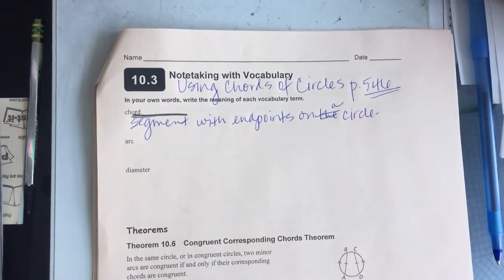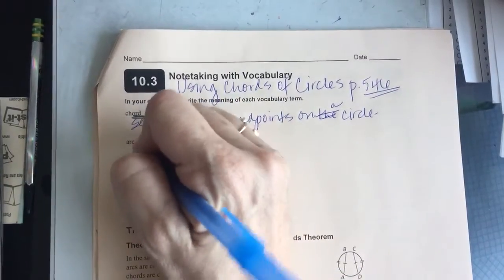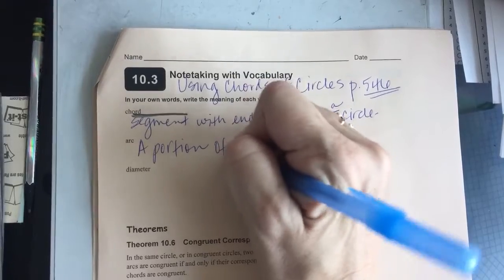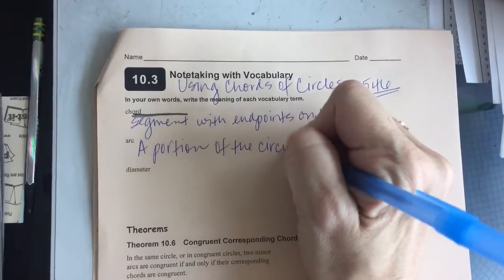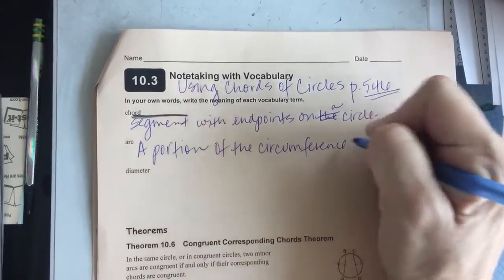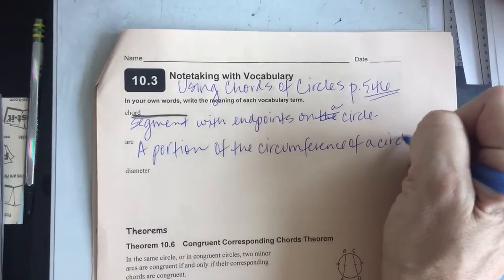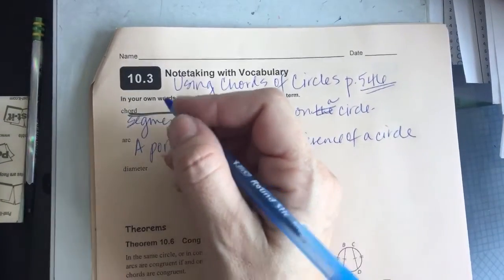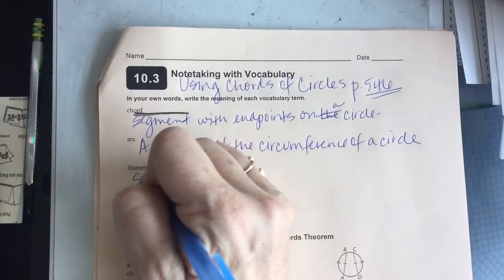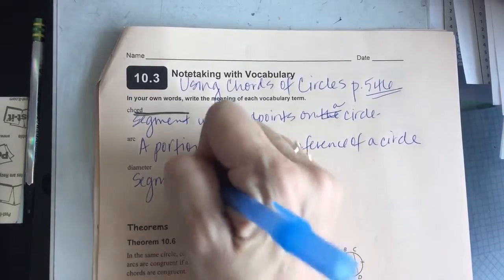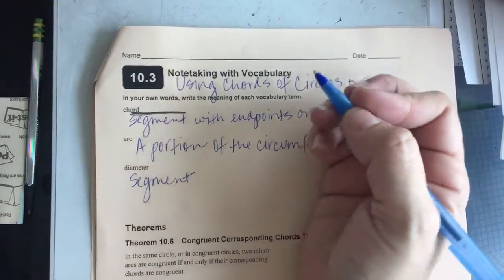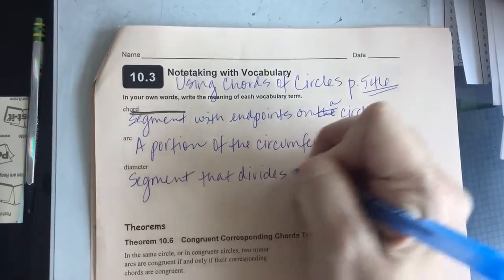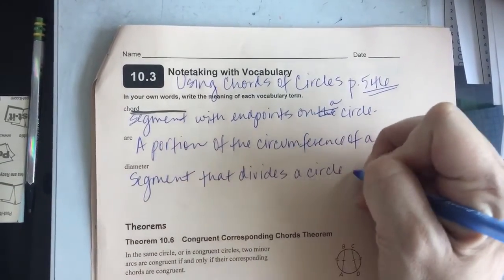An arc is a portion of the circumference of the circle, or the outside of a circle. And then last but not least, a diameter is a segment that divides a circle into two semicircles.